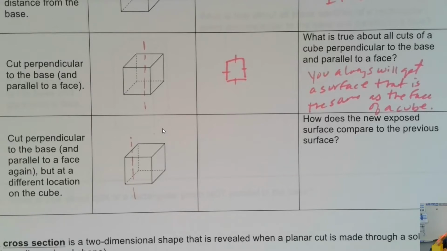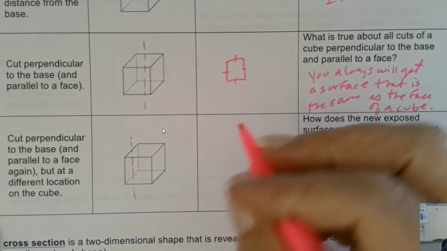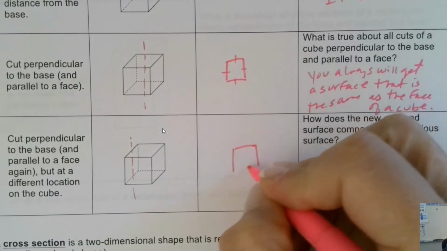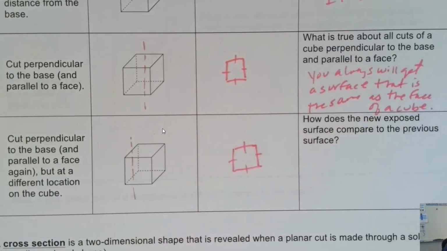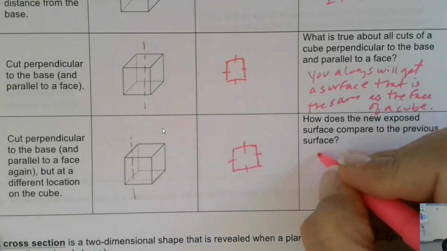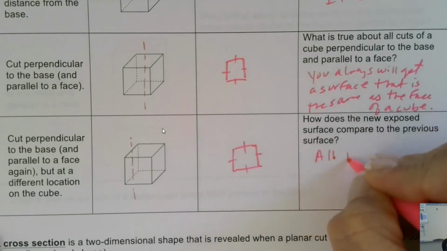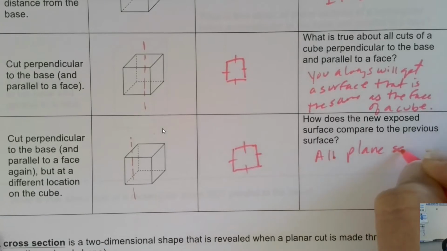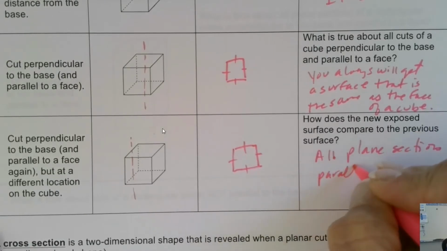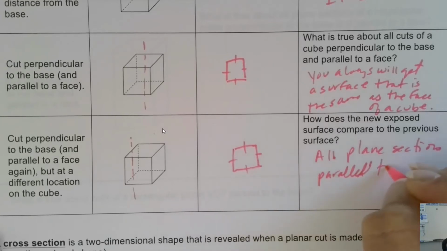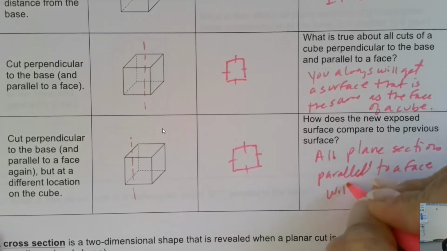You're still going to get that square planar figure. So we can conclude that all plane sections parallel to a face will be a square.